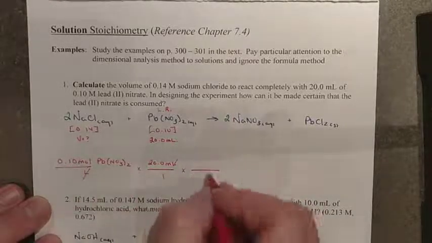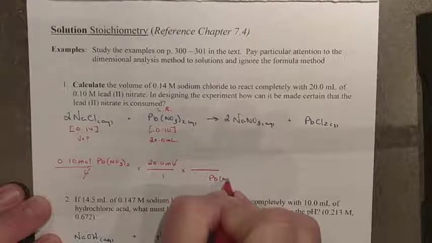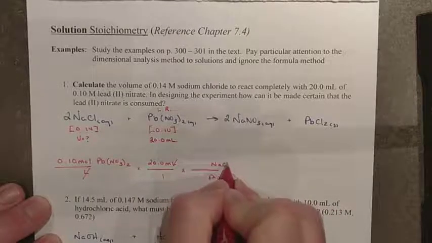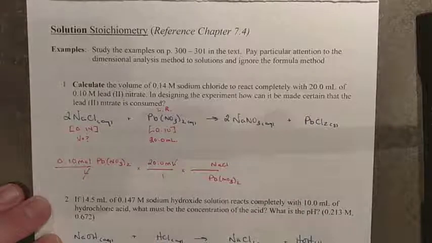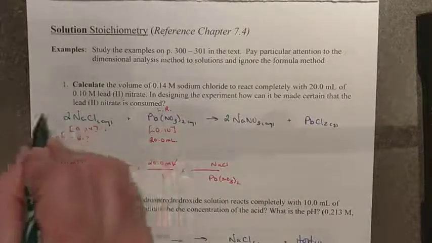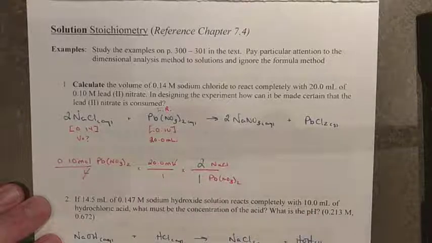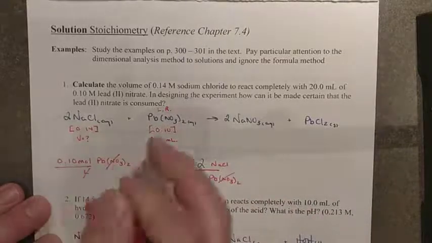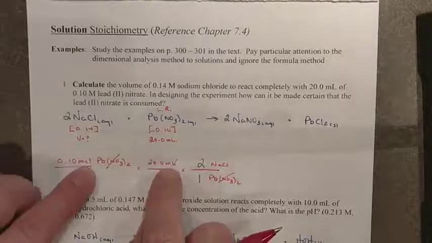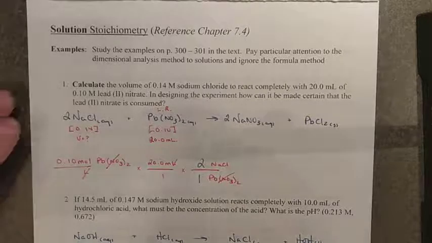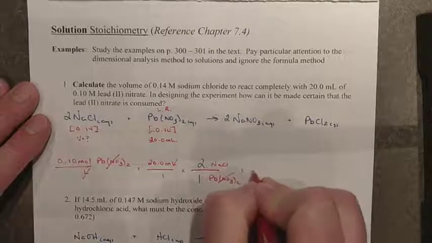We do need to get rid of lead nitrate here, though, and get to our information on NaCl. And you can see in this particular problem that it is 2 parts, or 2 moles NaCl for every 1 part lead nitrate, and that removes the lead nitrate from our problem. And now you have millimoles of NaCl. So we have that mole quantity, which is great, but we are trying to turn this into a volume, so the moles should be canceled.